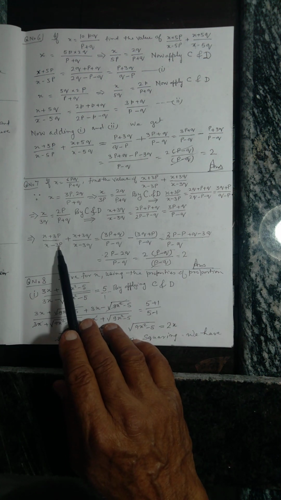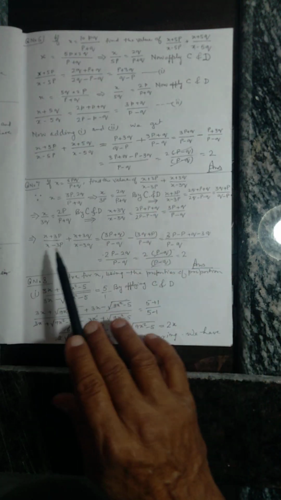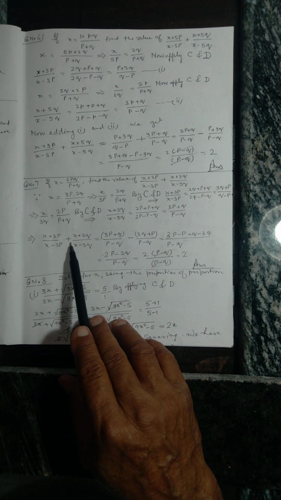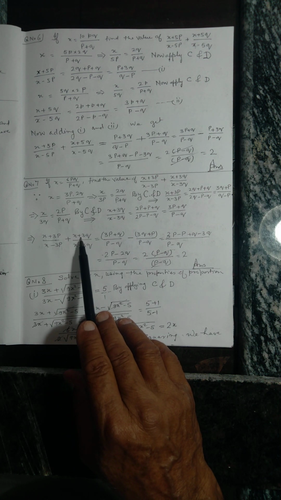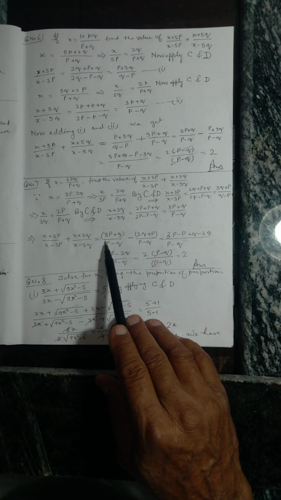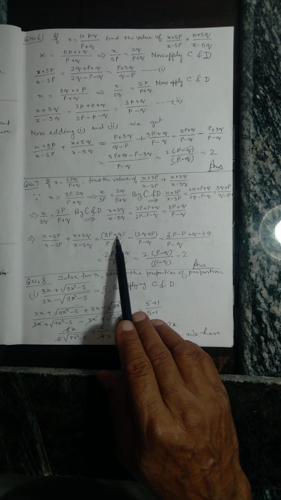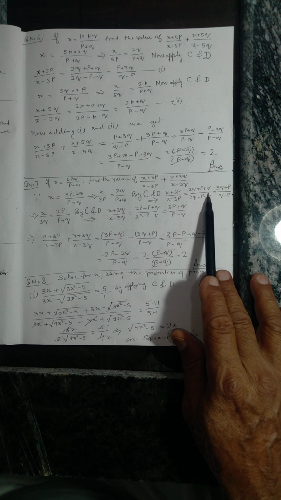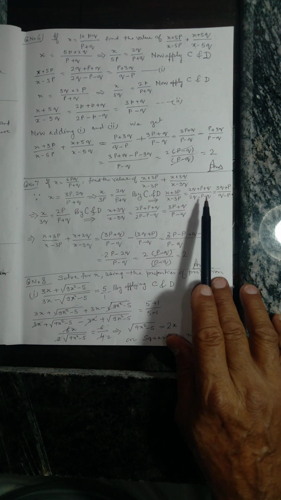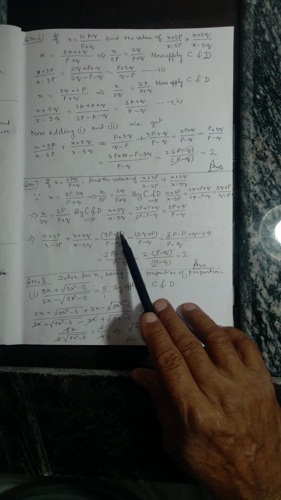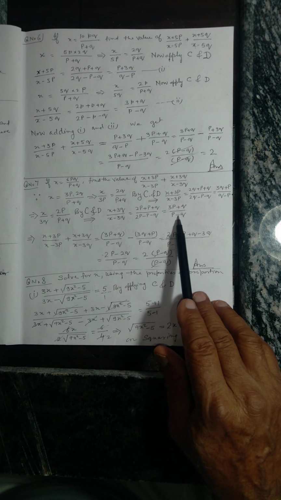So now adding these two, we will get x plus 3p upon x minus 3p plus x plus 3q upon x minus 3q will be equal to 3p plus q upon p minus q.